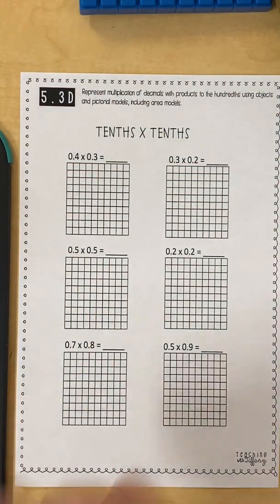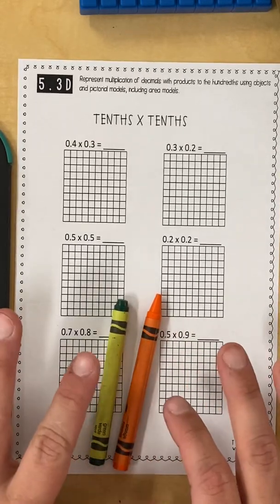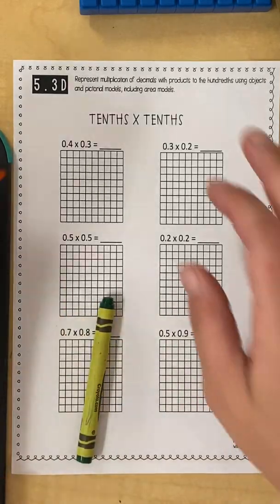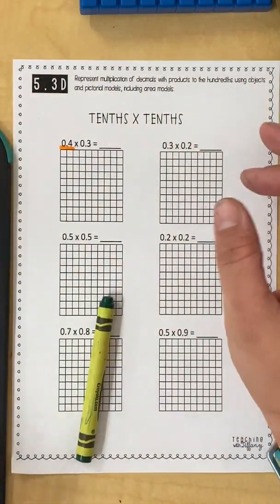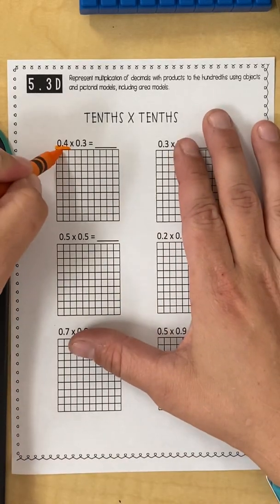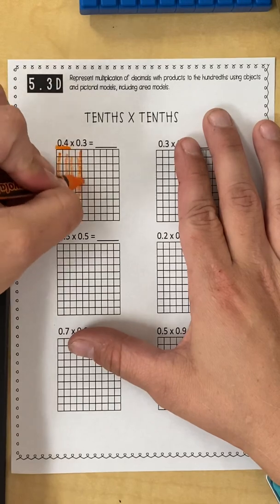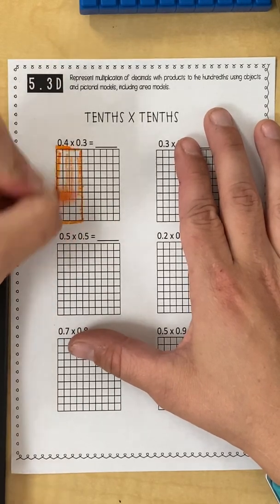So my first number on this first problem, tenths times tenths, is I have 4/10, and my second one I have 3/10. I'm going to choose 2 different colors, one of which is going to be a little bit lighter than the other. So on my first color, I am going to shade in 4/10 going up and down. So I'm going to shade in 1, 2, 3, 4/10. I'm going to shade those in completely.